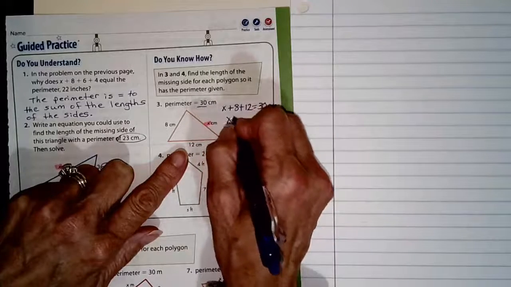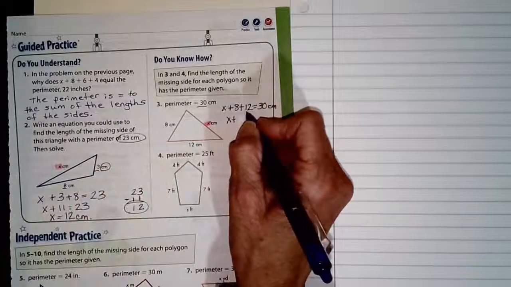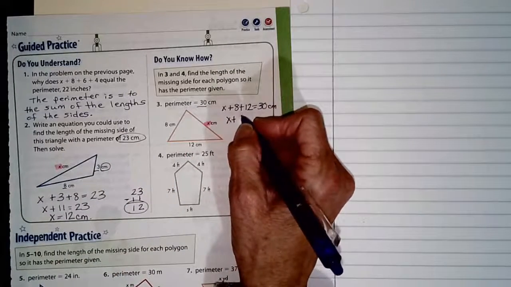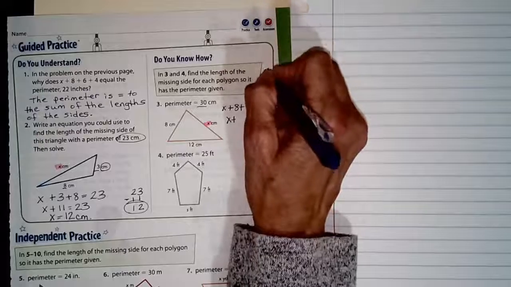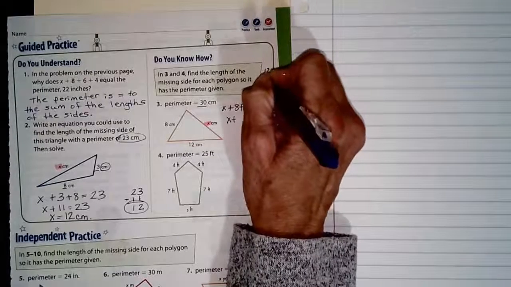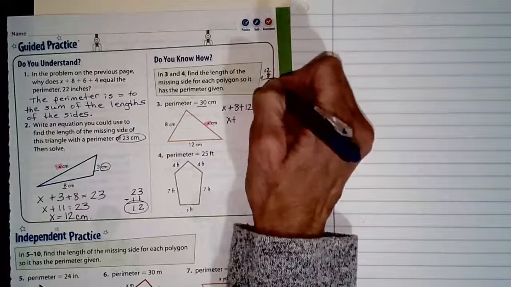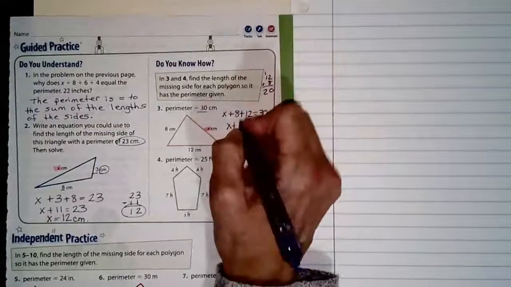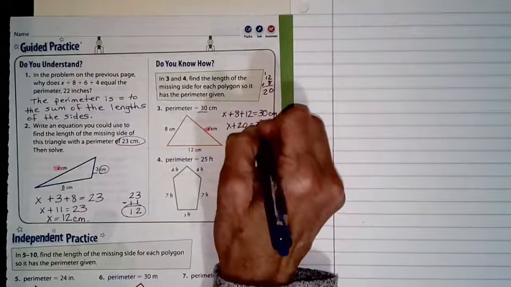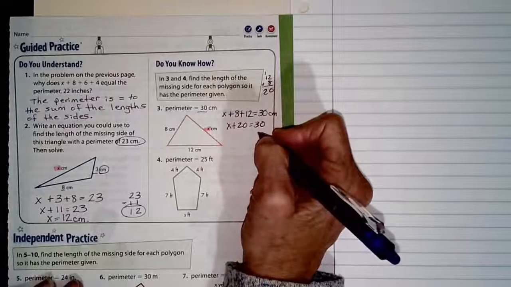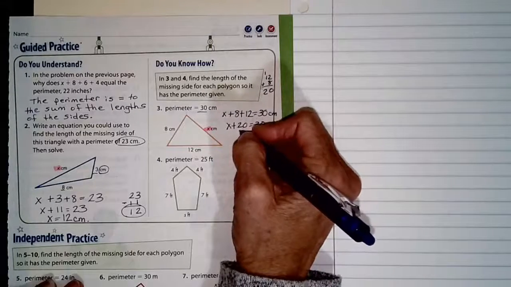That would be x plus, well, 8 plus 12. Do you need to stack and solve? Always check. 12 plus 8. 2 plus 8 is 10. 0, put my 1, so it's 20. So x plus 20 equals 30. Now remember, the inverse operation of addition is subtraction.